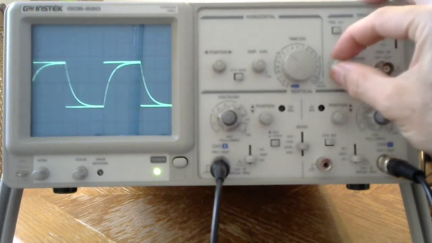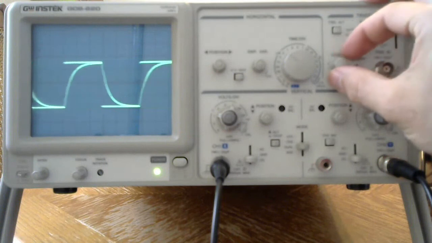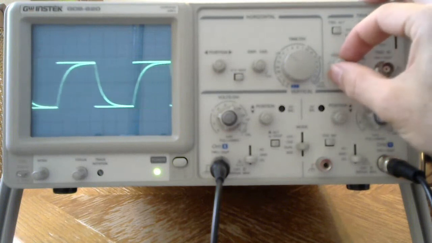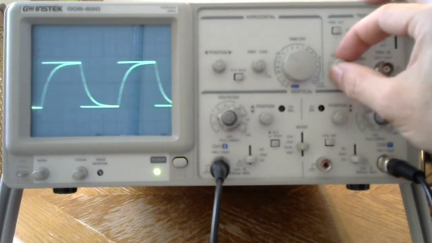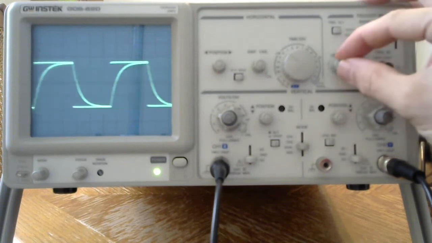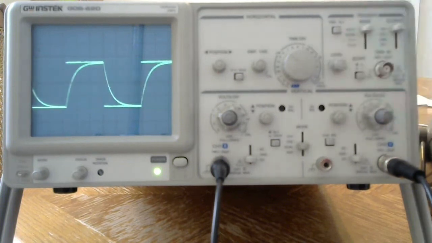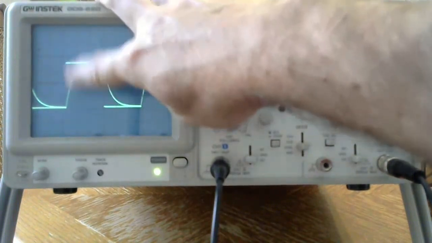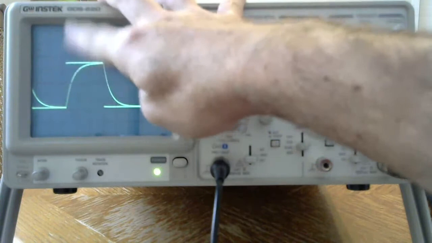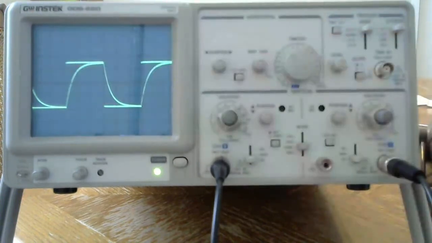If I'm too far one way or the other, if I never reach the value, it doesn't know when to start its resweep, and I start scrolling. Okay, so I want to set my level to a place where I restart my time sweep, my horizontal sweep, to match exactly a particular point on the vertical voltage of channel 1.